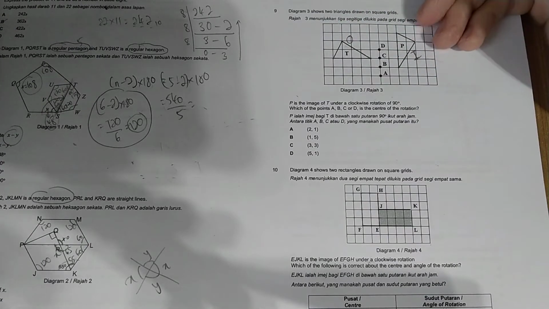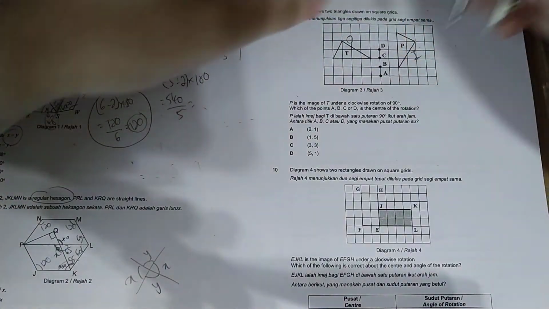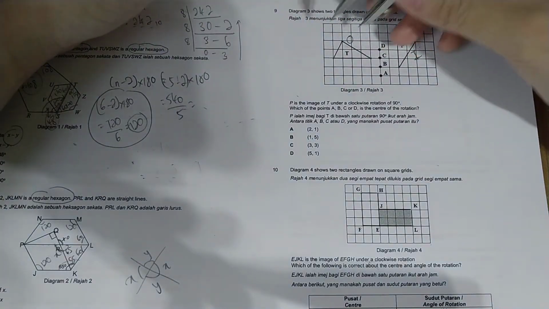Please make it a habit, because you need to know which one is the starting, which one is the ending. So get used to it, try to write which one is object, which one is image. So P is the image. It means you start with this thing here. But this question is not important. The object and image is not important here, but just do it. But sometimes, for translation, reflection, rotation, enlargement, the starting and the ending is very important. So try to make it a habit by writing this thing.